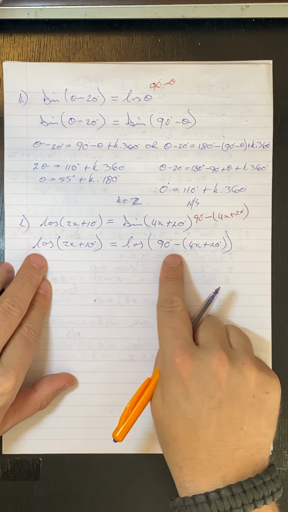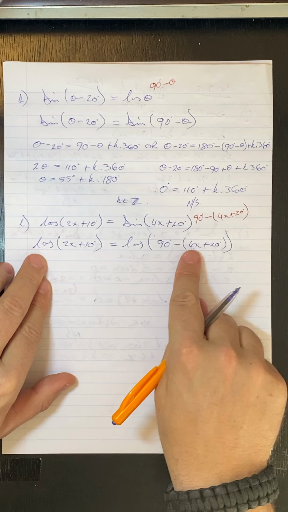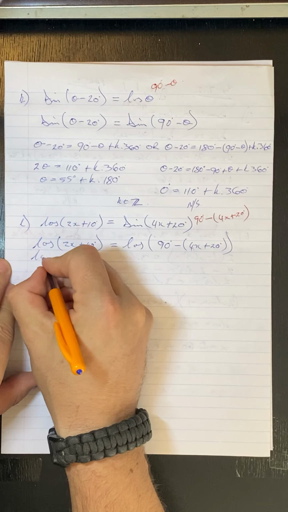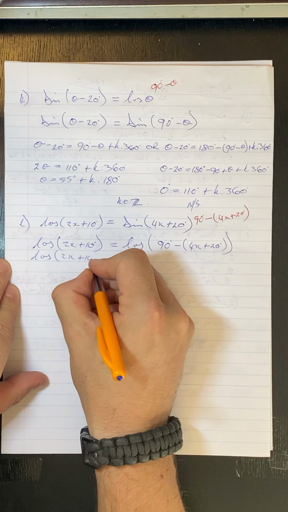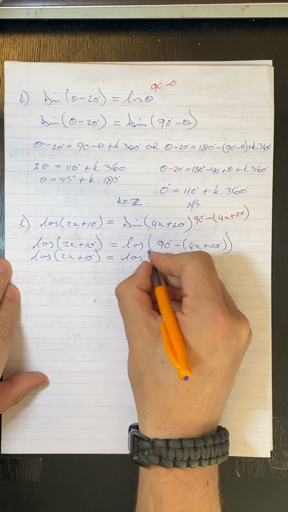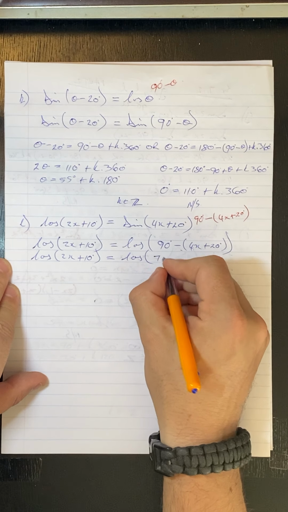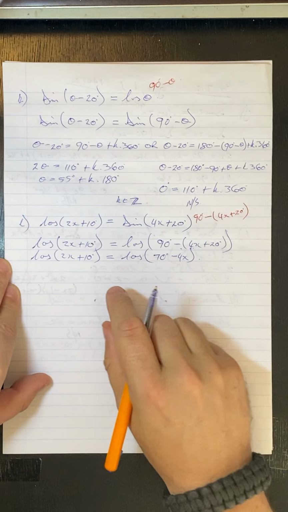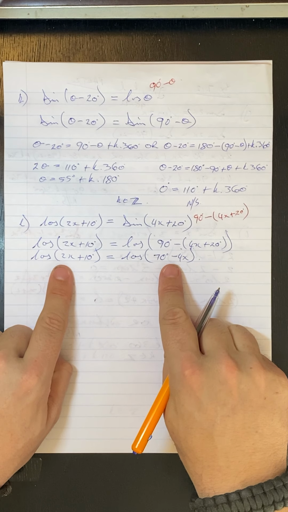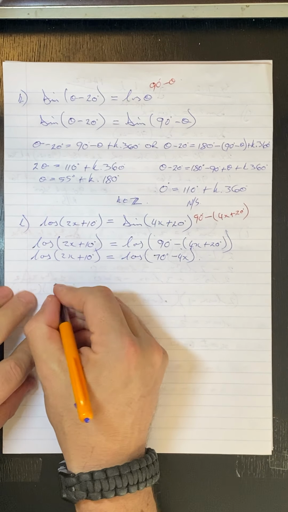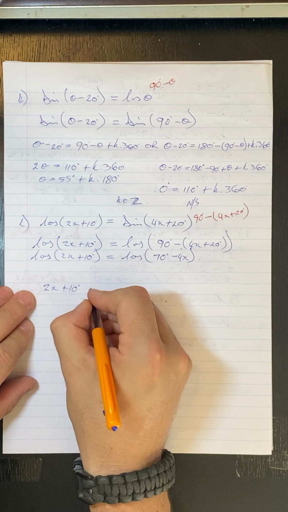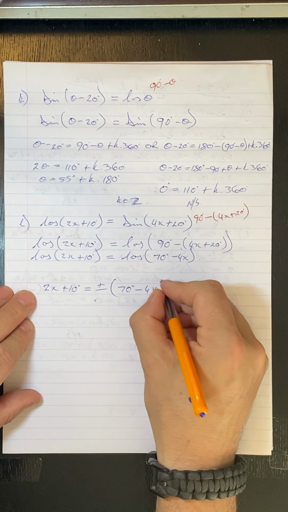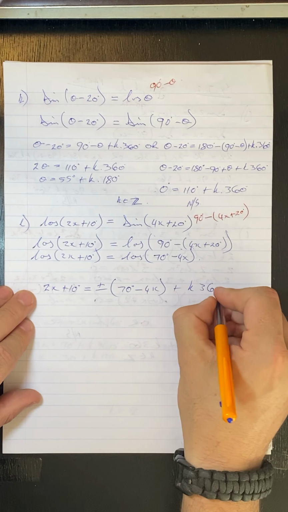All right, what I want to do here, grade 11s, is I just want to sort out this one first, okay? Because I don't want to use something hectic like that in our general solution. So we'll get cos 2x plus 10 is equal to cos 90 minus 20 is 70 degrees, and then that minus with that will give us minus 4x. Okay, there's our angle. There's our reference angle, because they're both cos. So we've got 2x plus 10 degrees is equal to plus or minus 70 degrees minus 4x plus k360.